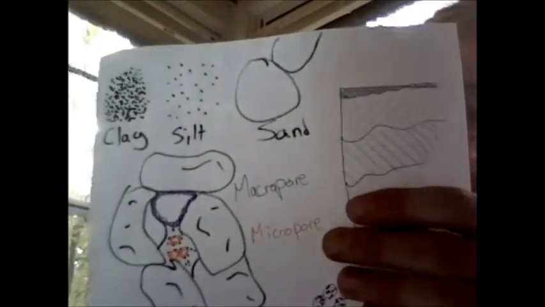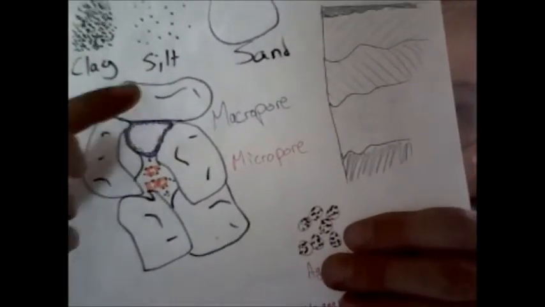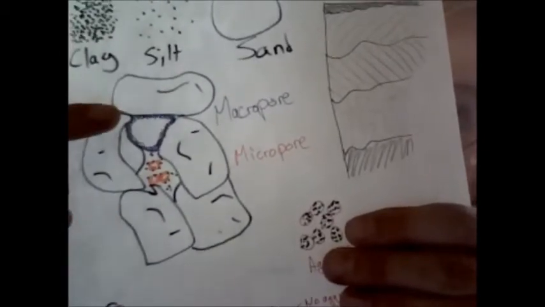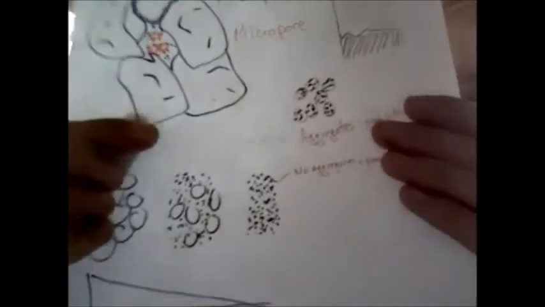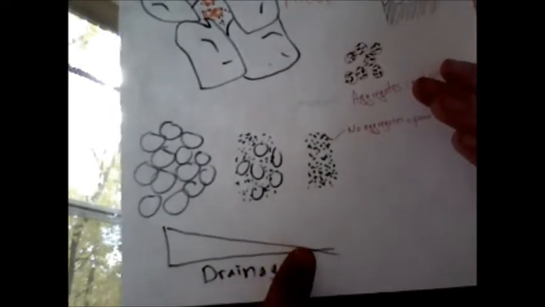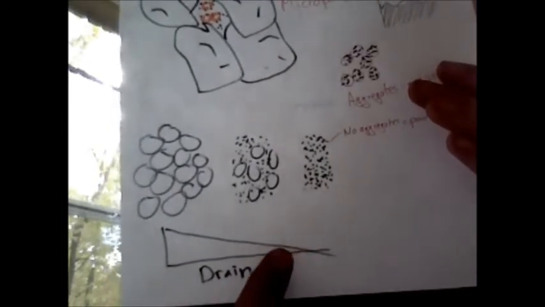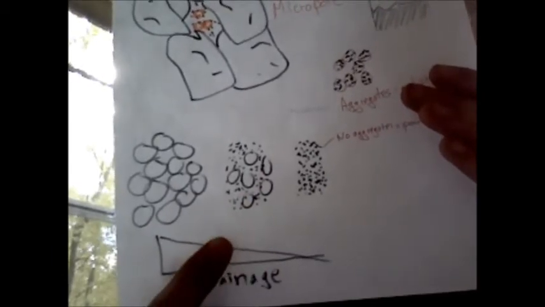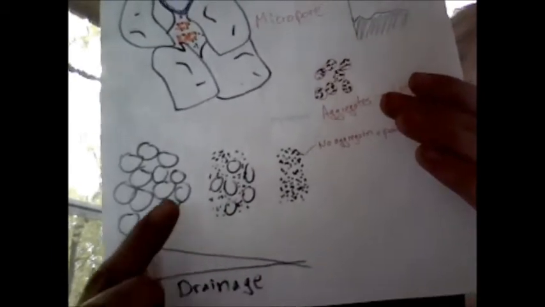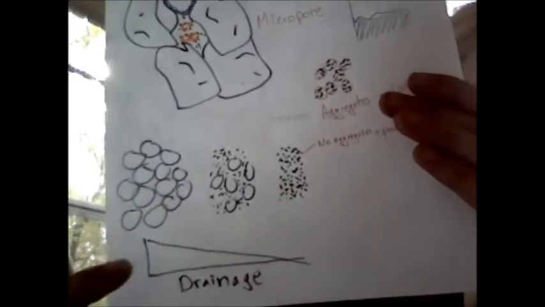But the most important part about knowing your texture, once you figure it out, is really this little diagram here. If there's all clay, like right here, your drainage is going to be pretty much low to none. And if you have a loamy mix of all three, the drainage is going to be pretty decent, not fantastic. And if it's all sand, you're going to have really good drainage.